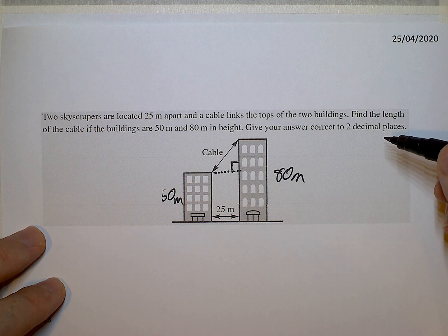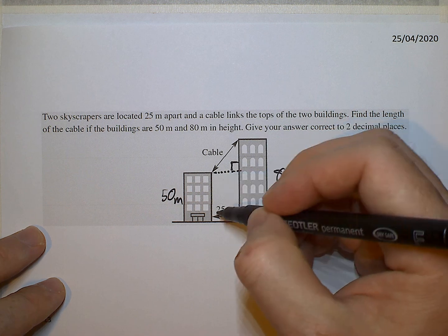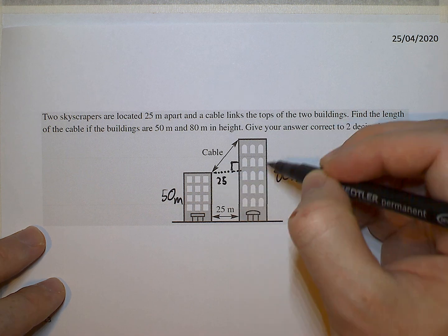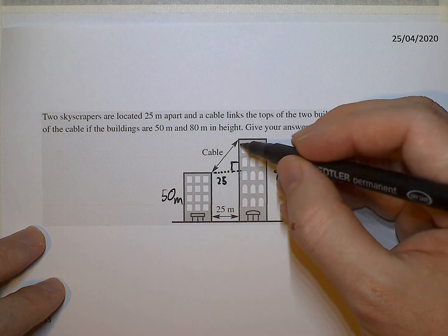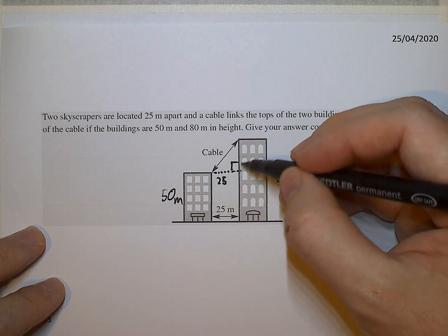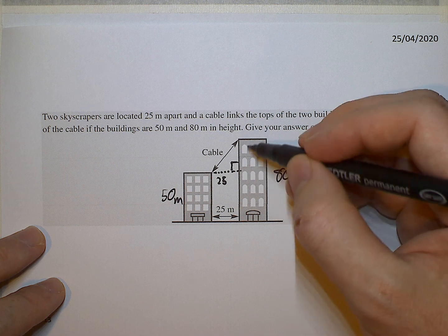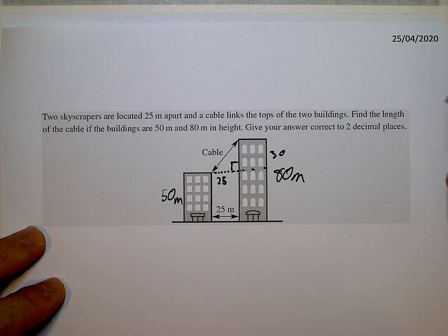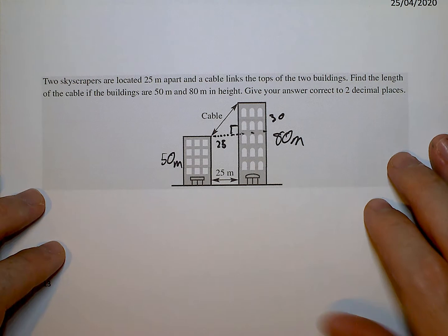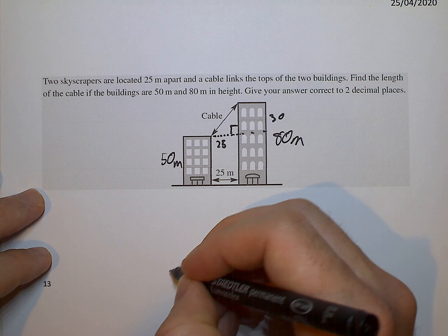And we're like, okay, what can we gather from this? Well, we know that this side just here is 25 meters. And we know this height just here, this is 50 and this is 80. This must be the remainder of 80 minus 50, which is 30. So just here, this is 30 meters. So we can actually start to put this together, okay? Let's draw our separate triangle.